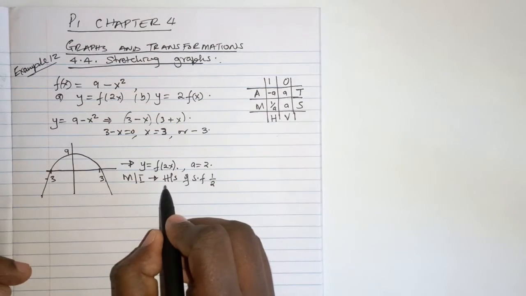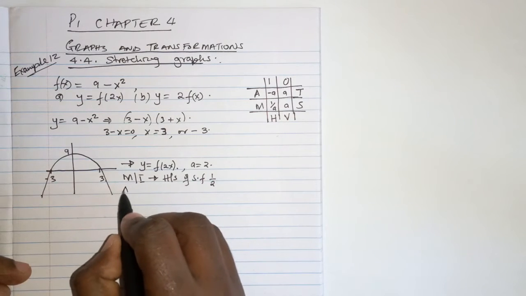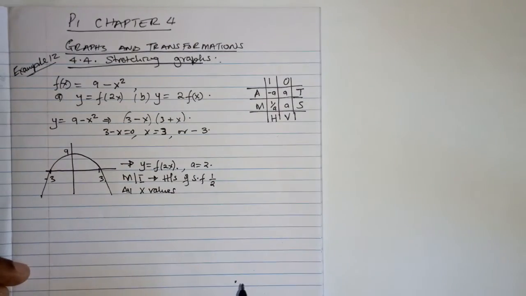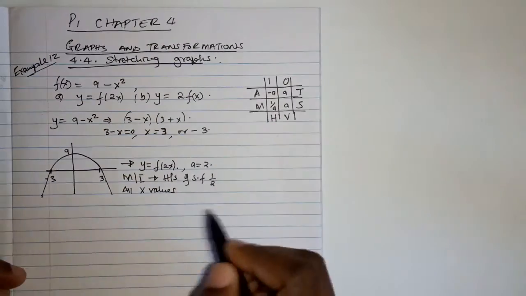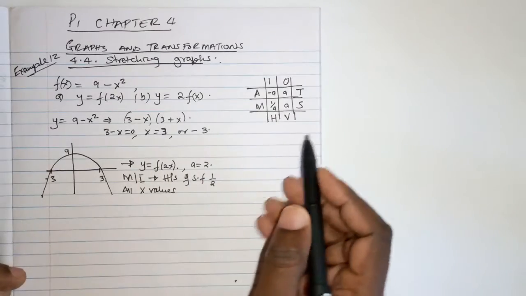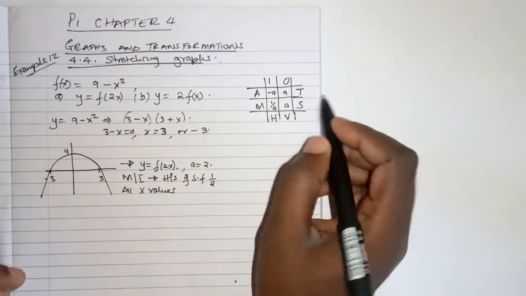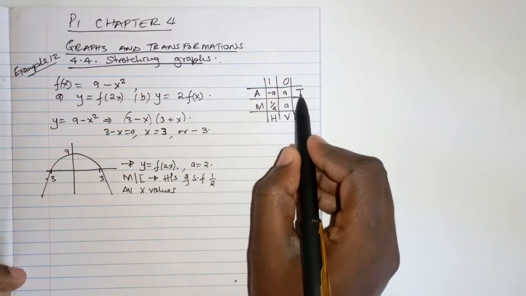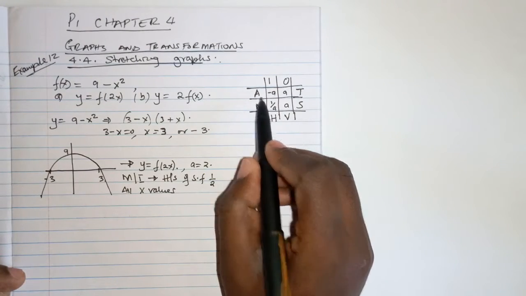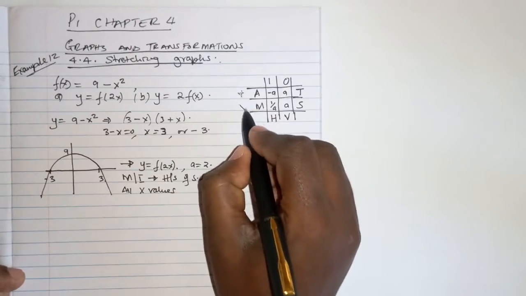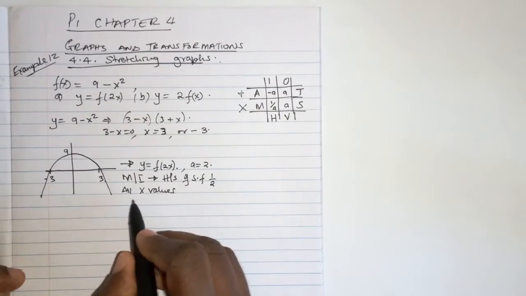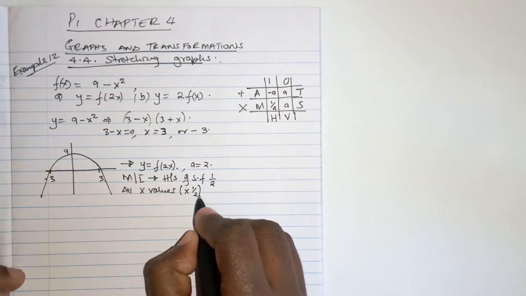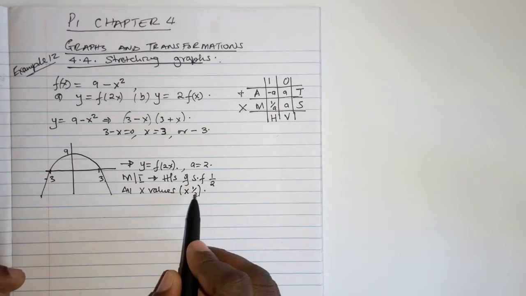First of all, so long as it is horizontal, it means all x values. And because it is stretch, it is not addition but multiplication. Please remember, anything to do with stretch is multiplication. Anything to do with translation is addition. So all x values are multiplied by a half.